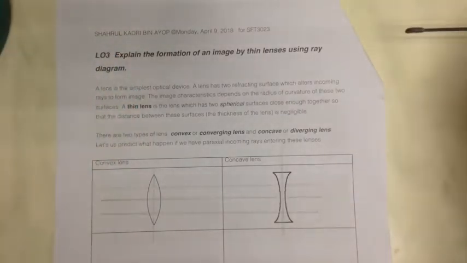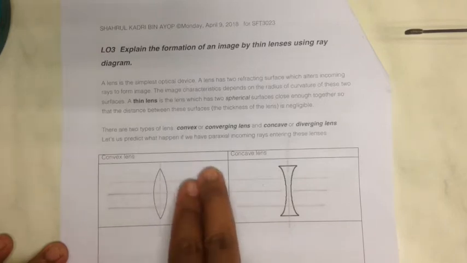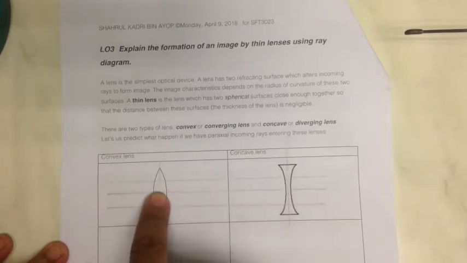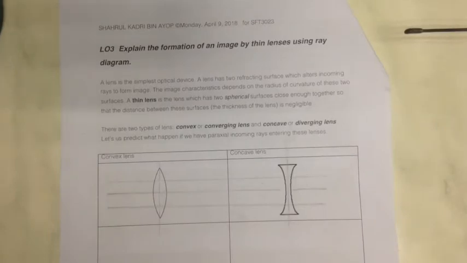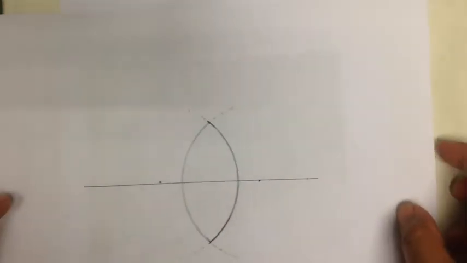Alright, so we start with the convex lens. So a convex lens of this type has two refracting surfaces. You can consider this is air and this is glass. Okay, and then I will make it bigger so that we can understand what happens if light passes through this convex lens.